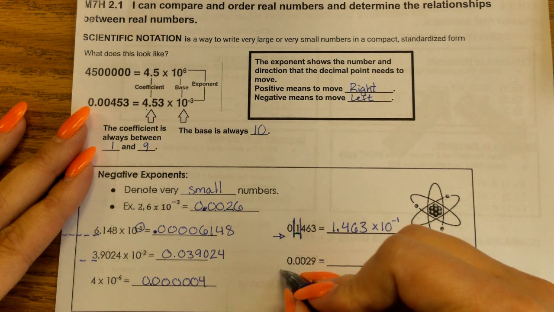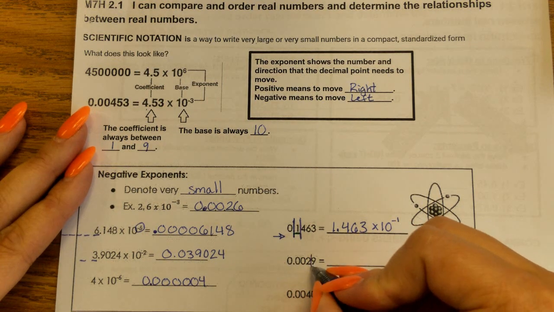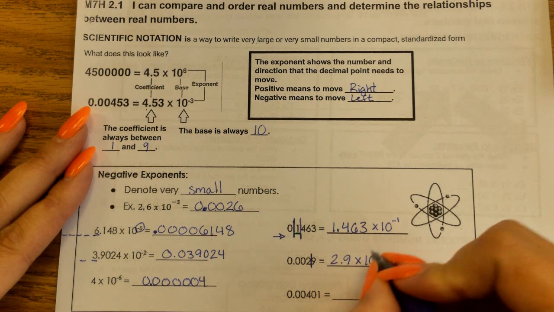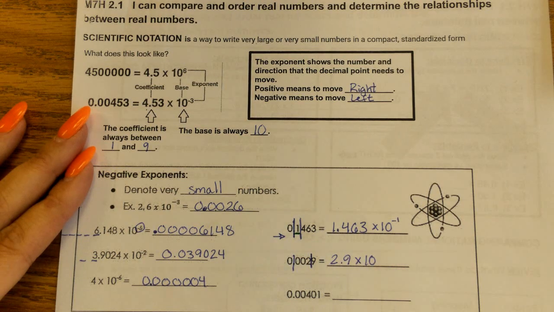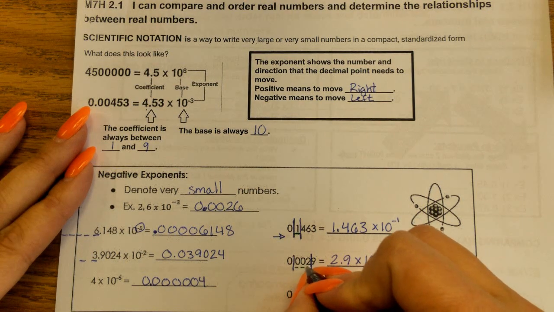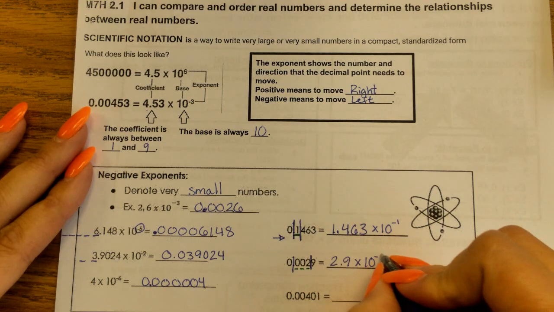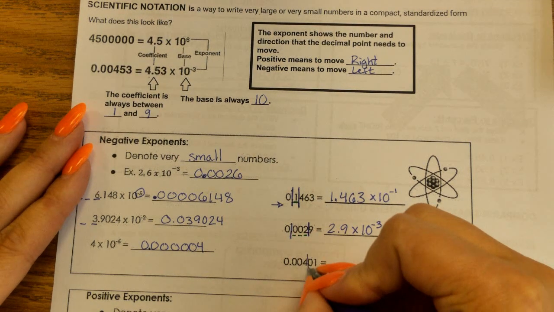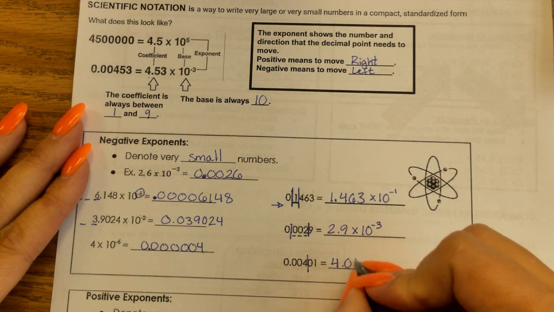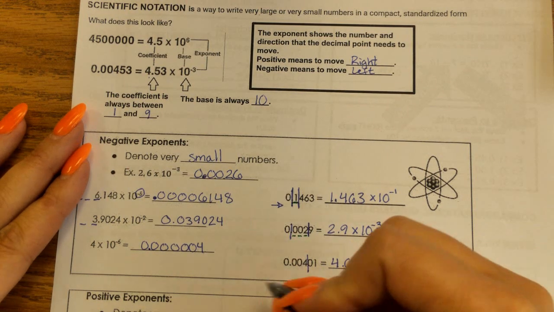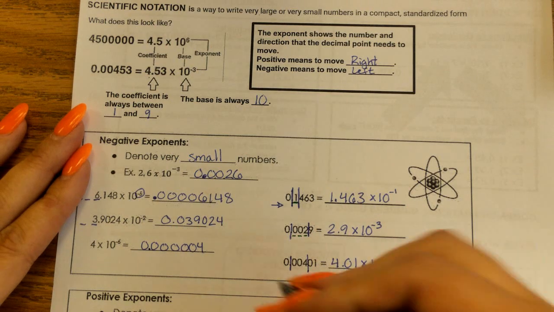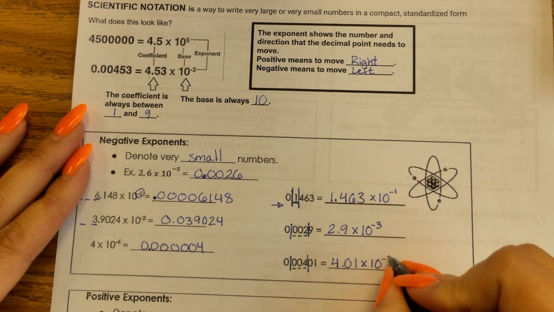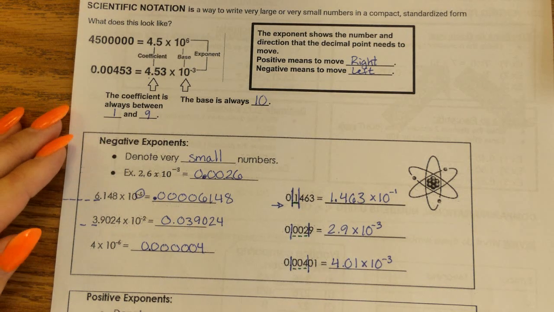So let's do the next one. From the left, first number that's not a 0 is 2, so I'm putting my decimal there, so 2.9 times 10. Second wall goes on the decimal point, and I'm going to count in between. 1, 2, 3. So this exponent is negative 3. Again, first number that's not a 0, that's my 4. So 4.01 times 10. Another wall right here. 1, 2, 3. So this is to the negative third power as well.